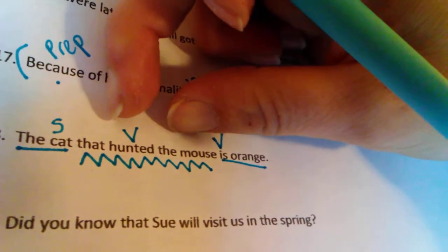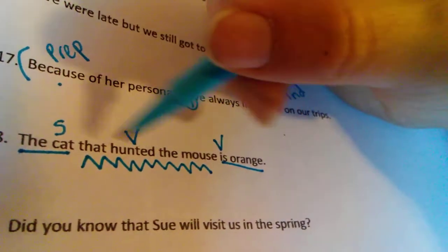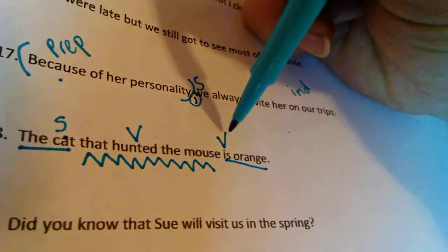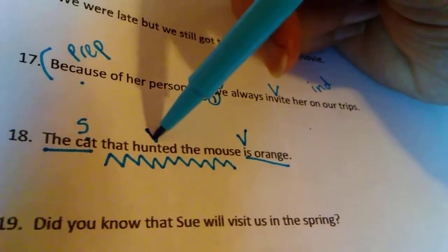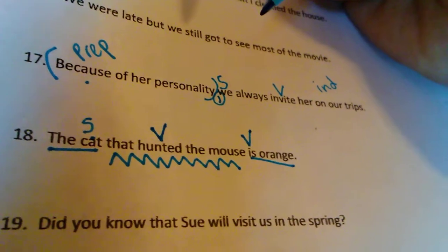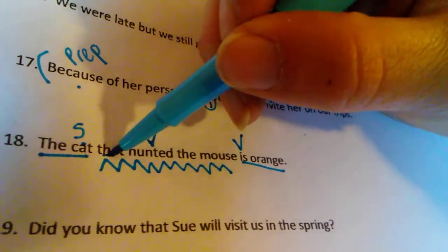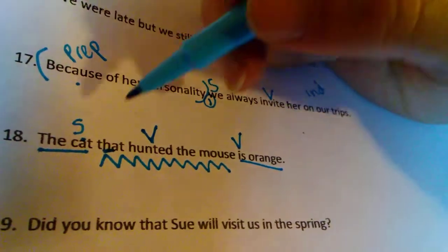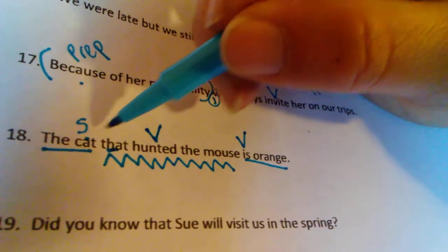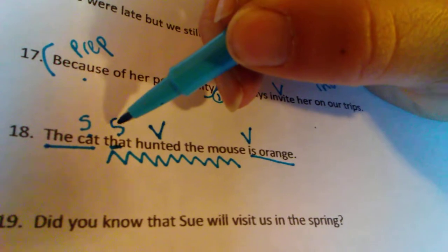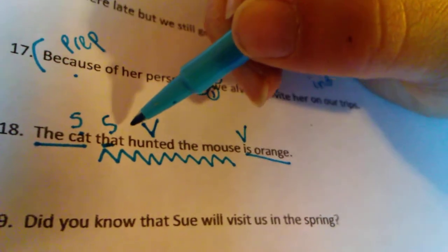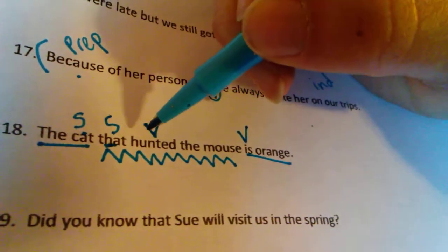Okay, so this is some extra information. So cat is the subject for this verb, so then hunted needs its own subject. Okay, so that is a pronoun that can step in the place of cat. So that is still talking about the cat, but it enables itself to be the subject for hunted.